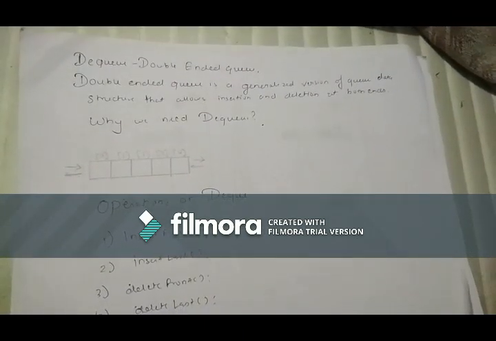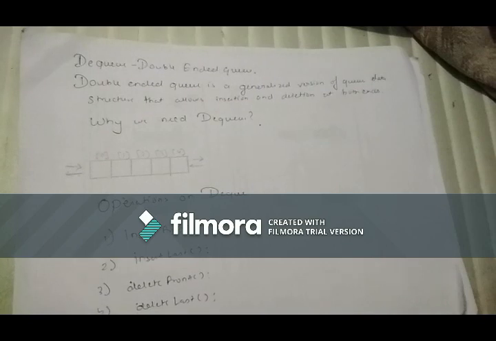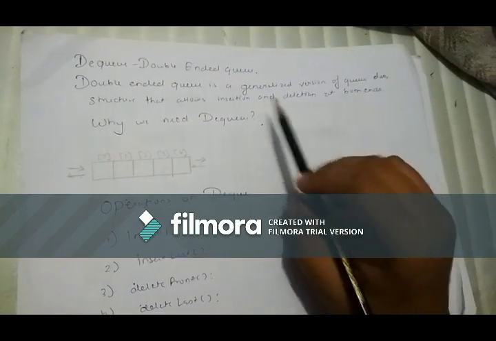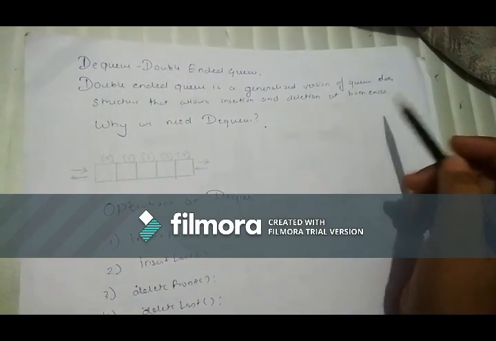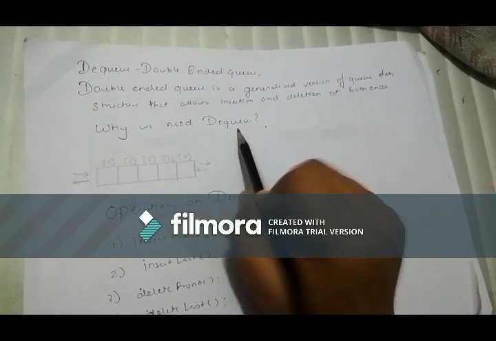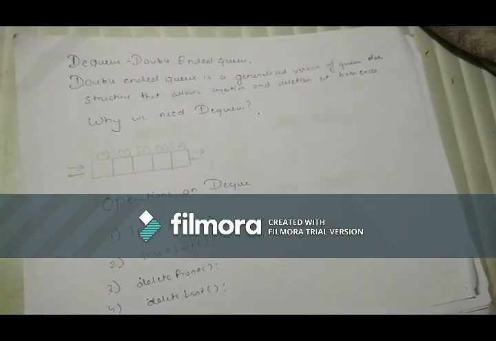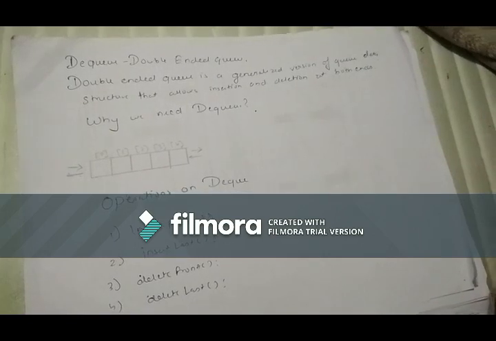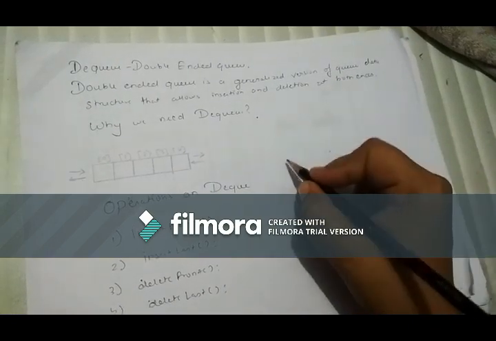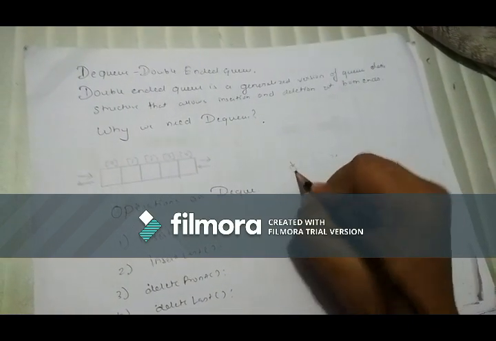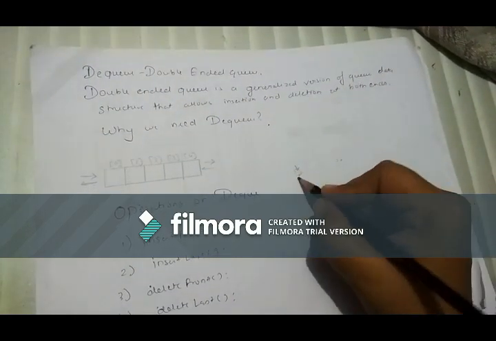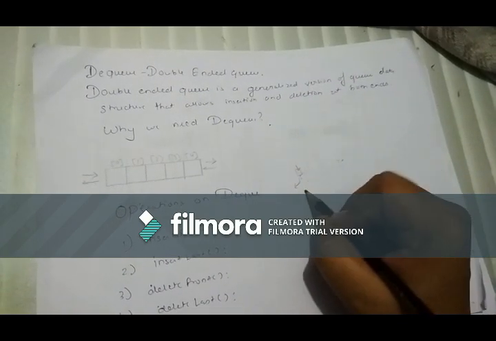Now let us discuss DQ, that is double-ended queue. Double-ended queue is a generalized version of queue data structure that allows insertion and deletion at both ends. Now, we should get a question that why we need DQ. Taking a real life example, consider a ticket line, and if a ticket line is too long, suppose there are 20 people and one person comes, stands for some time and thinks that his number will not come, then he may leave the line.